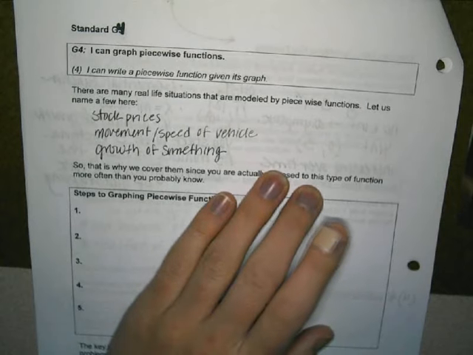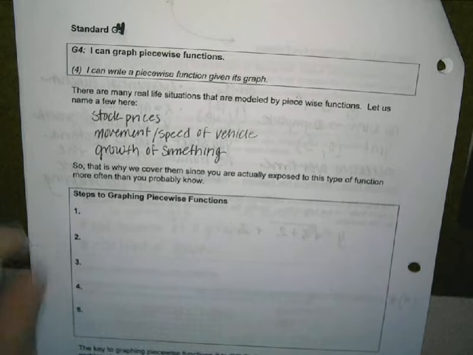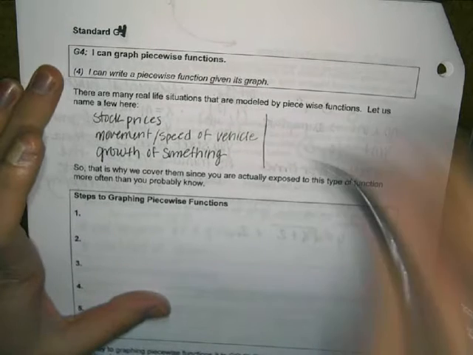So I want you to take a few moments and maybe pause the video and think of some other situations where if we were to graph that situation, you would have a piecewise function. We'll add it to this other side of the list. Alright, so that's why we cover them, since you're actually exposed to this type of function more often than you probably know. And you'll see it pop up more and more now that you know what they are.